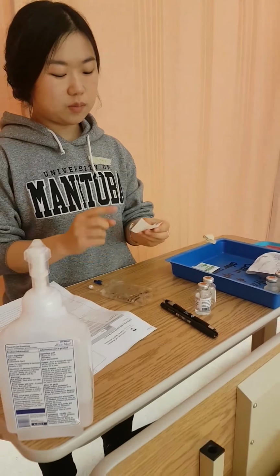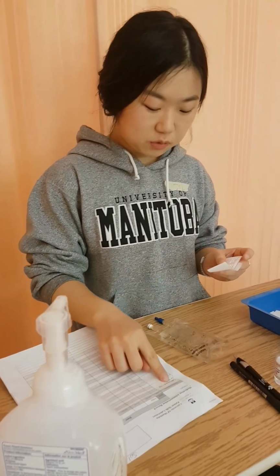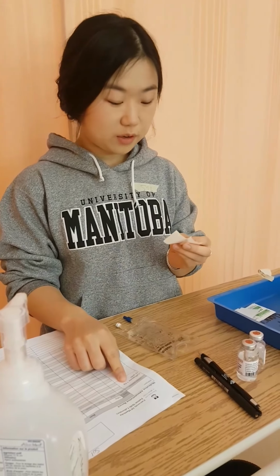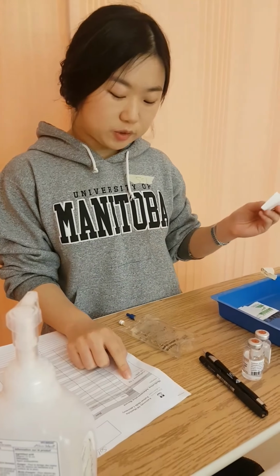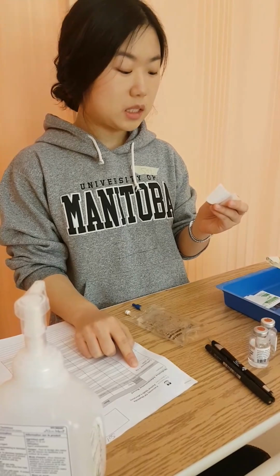So I've labeled the patient's name, John Smith. And the drug name is Ceftriaxone. The dose is 1.5 grams. The volume that I pulled up was 15 milliliters, and the diluent is 50 milliliters of normal saline.